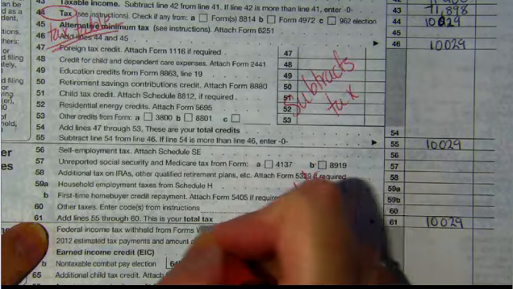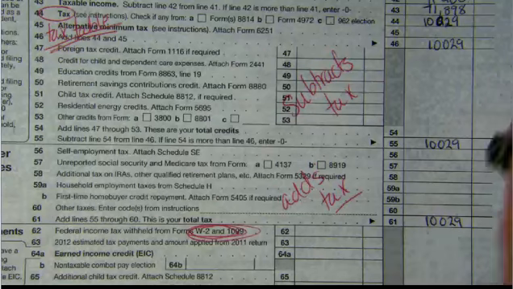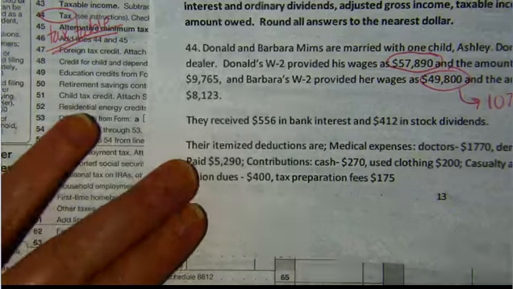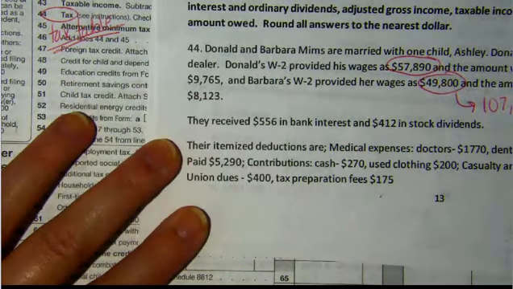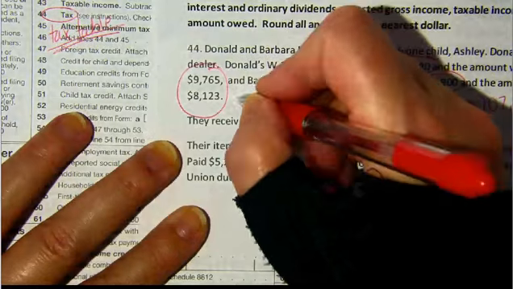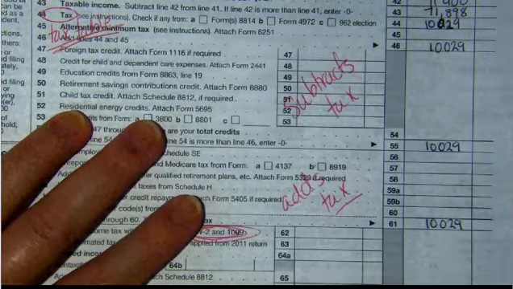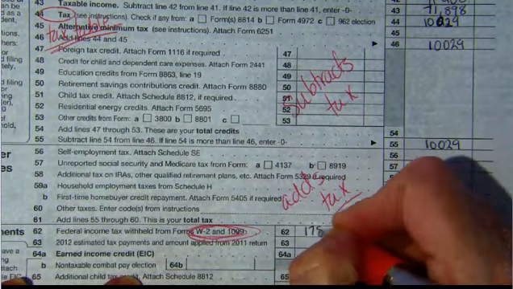This is from your W-2s and your 1099s. So we need to go back to the problem, and the amount withheld for federal income taxes are those two numbers right there. Which is about $17,888. So that's how much tax they've paid, $17,888.